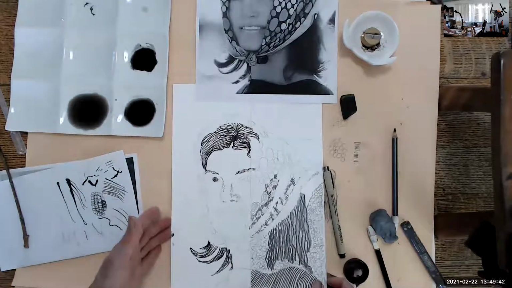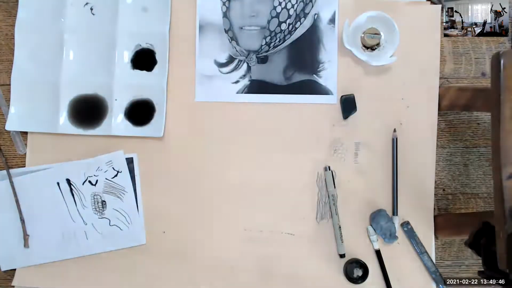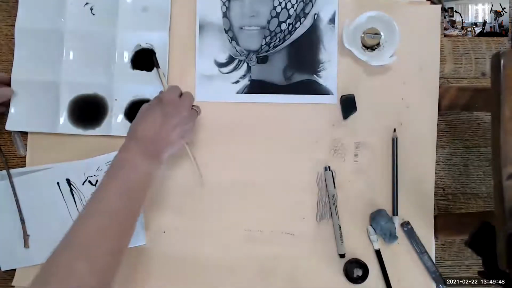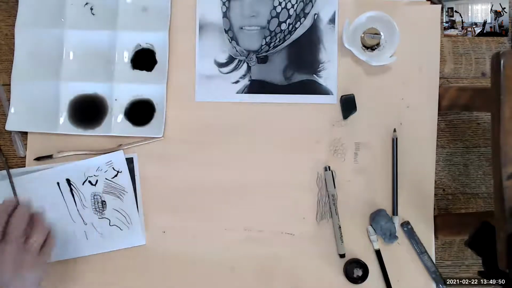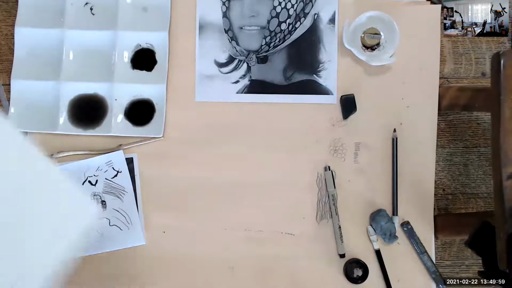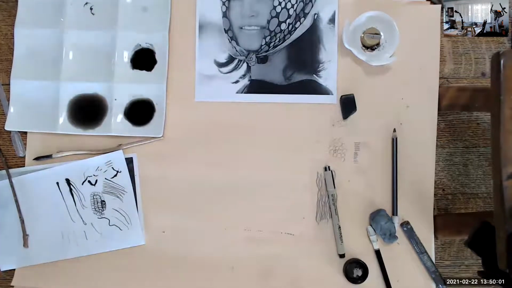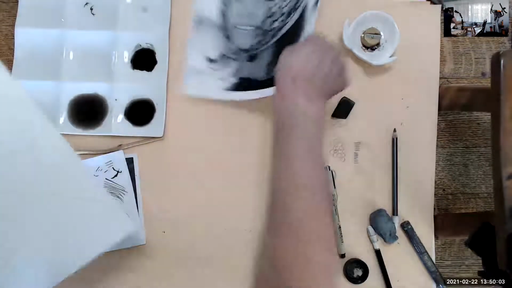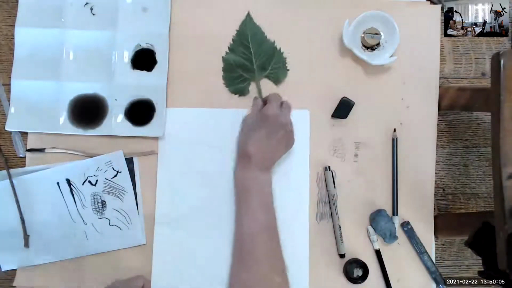All right, I'm going to move on to the leaf because that's going to be due on Saturday. I have a drawing here I did of a leaf. This is my leaf here.